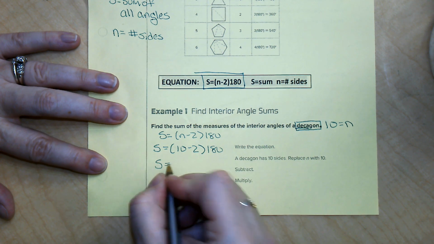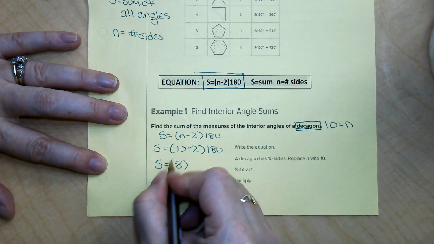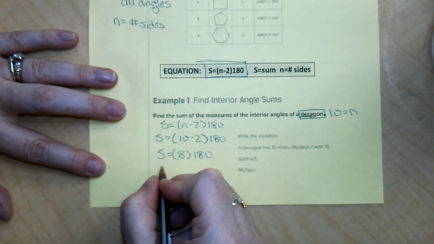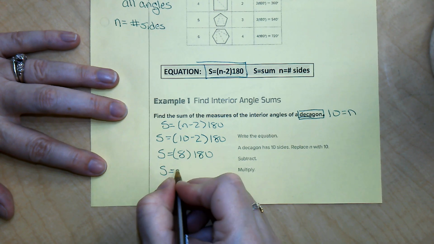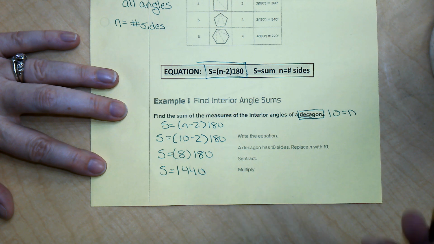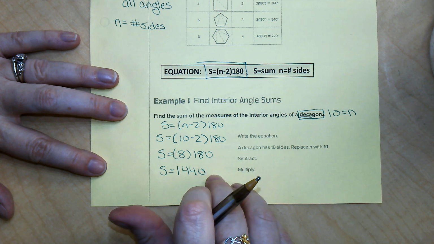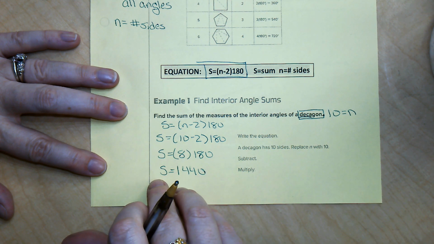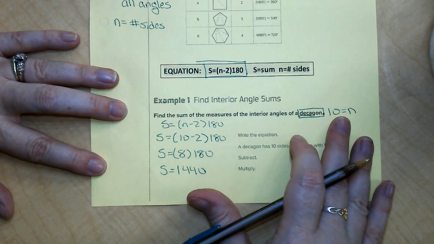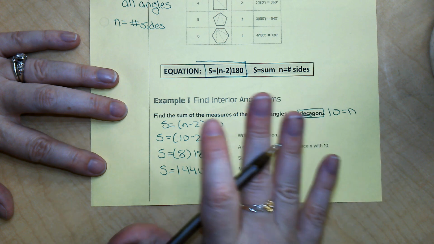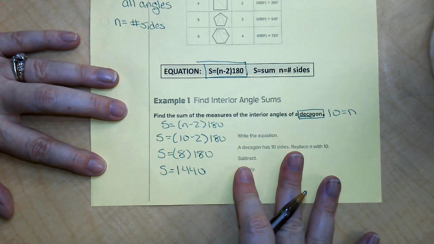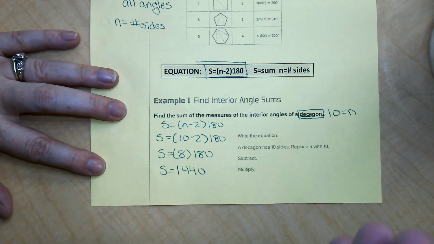So the sum equals 8 times 180. Calculator will be your friend with this unit section. So S equals 1,440. Okay, 1,440 degrees. That is the sum of all of the angles in a decagon or a 10-sided shape. We said 99% of my students are going to find this, but we're going to build on it and move on.